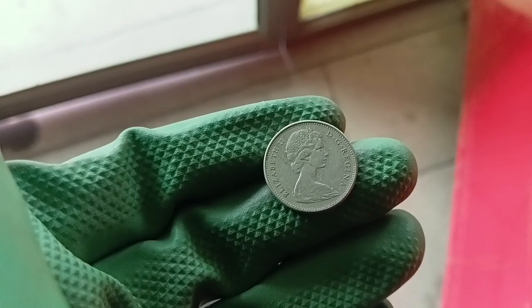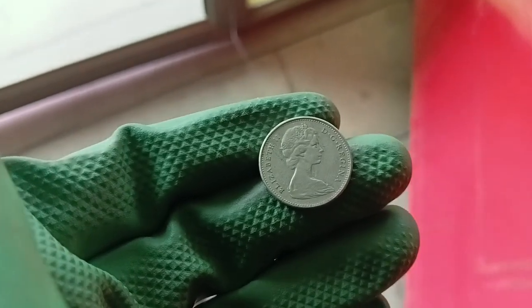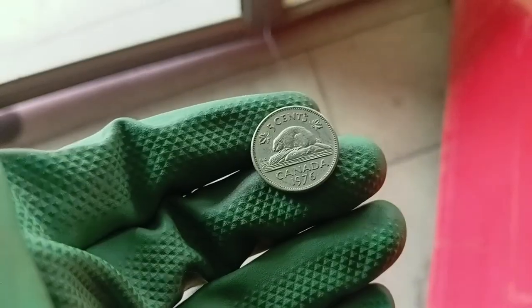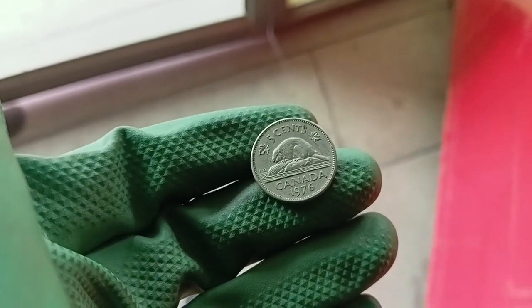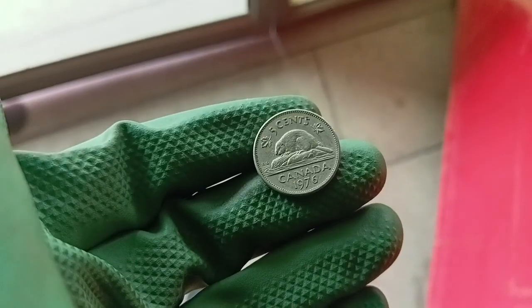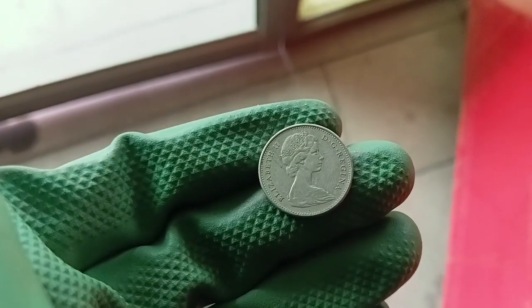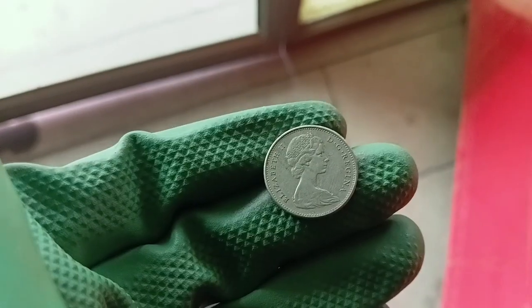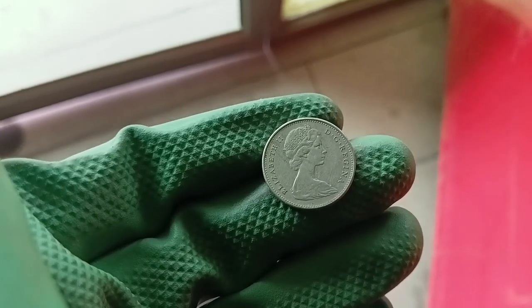1976 was also a significant year in Canadian history. It was the year of the Montreal Summer Olympics, an event that brought global attention to Canada. The coinage from that year carries a subtle connection to this period of pride and international recognition. Even though the 5-cent coin does not depict the Olympics, it still represents the everyday currency used by citizens during that historic moment. The coin circulated widely in pockets, wallets, and cash.